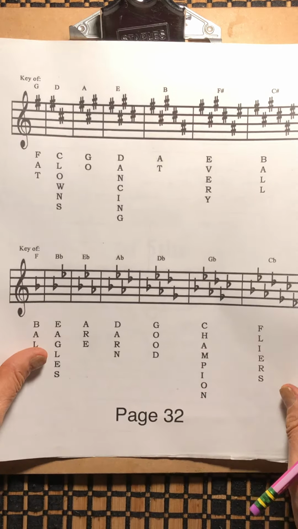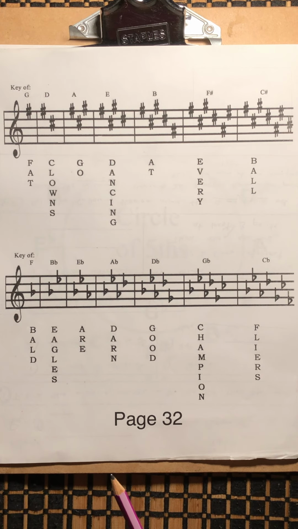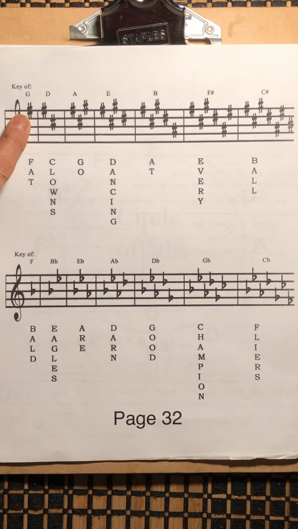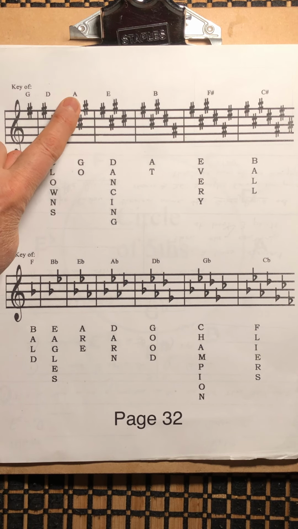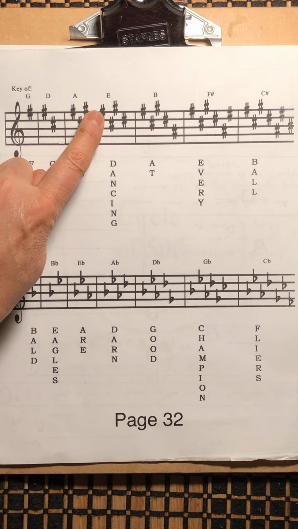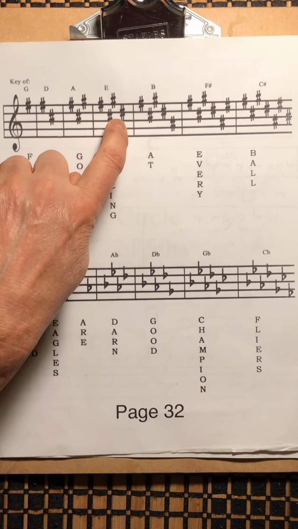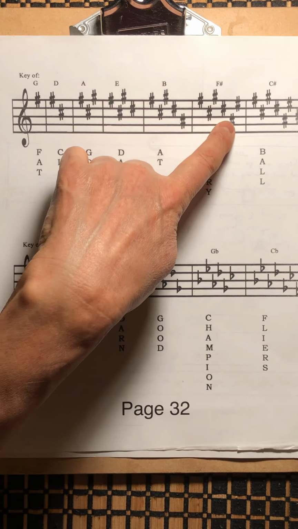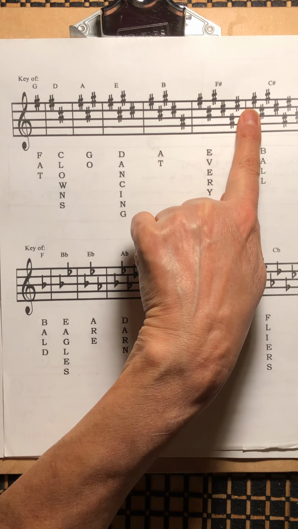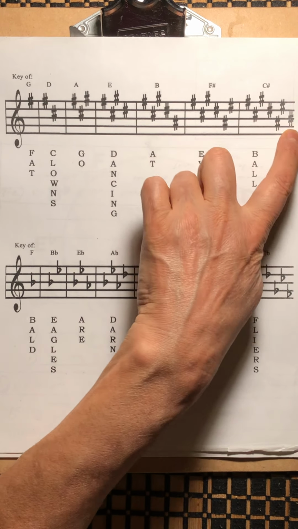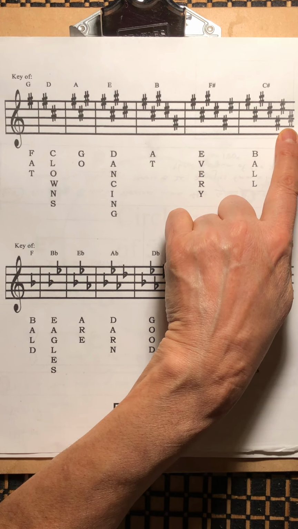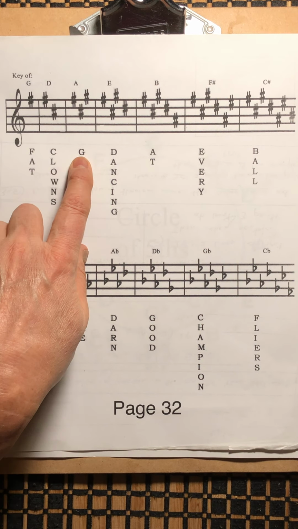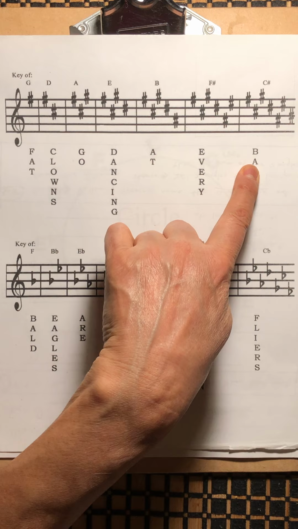And so the order of sharps is F sharp, C sharp, G sharp, D sharp, A sharp, E sharp, and B sharp. B sharp is the final sharp. And we remember them with this sentence. Fat clowns go dancing at every ball.